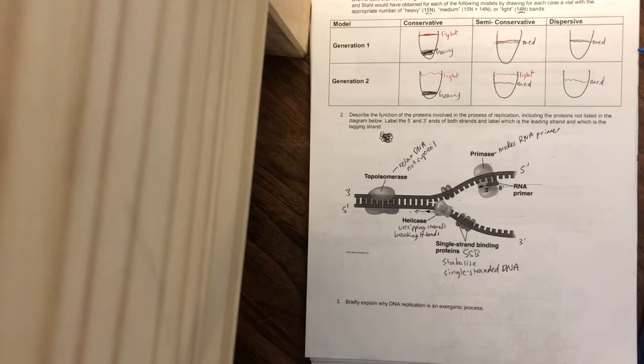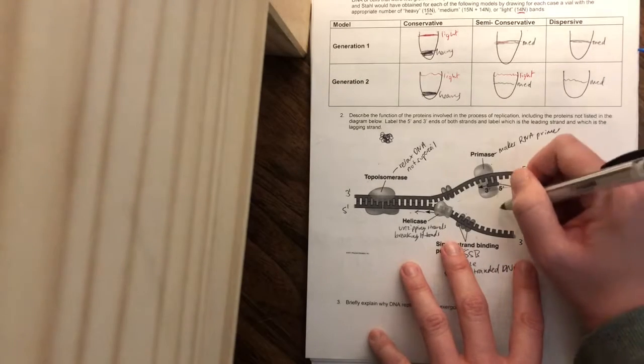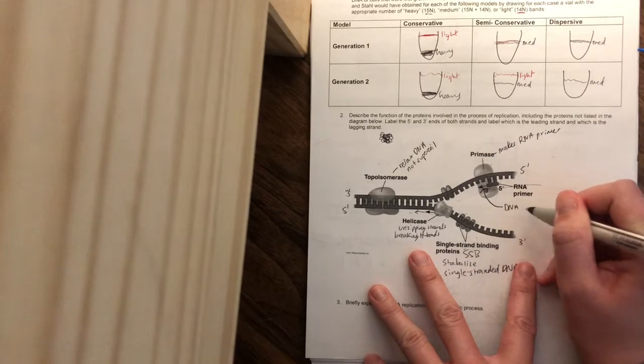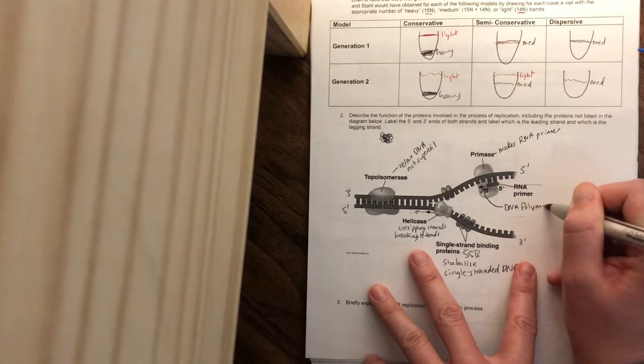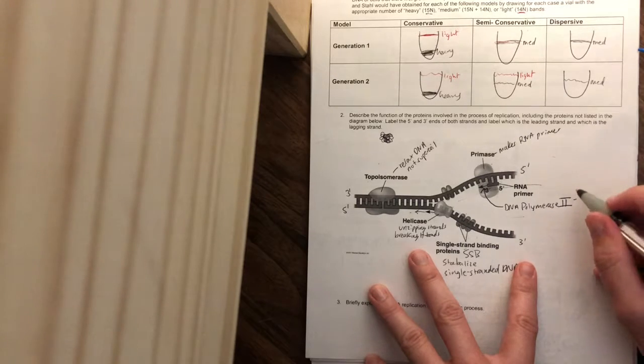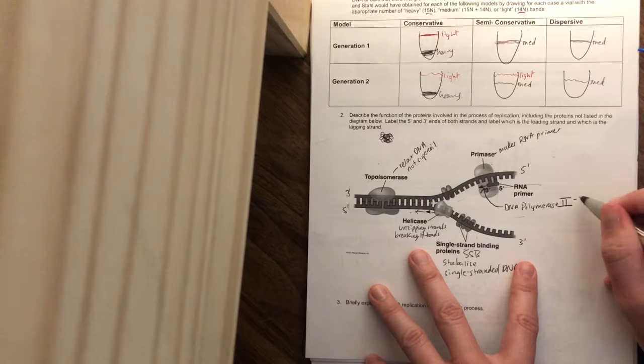So once the RNA primer is there, DNA polymerase 2 comes in right here. It's not on your picture. DNA polymerase 2 comes in, and what it does is it adds DNA nucleotides.